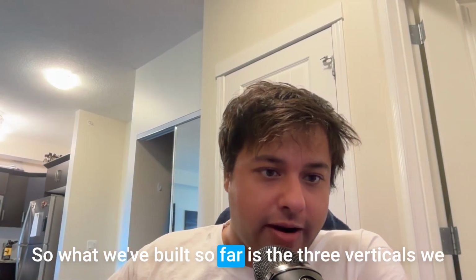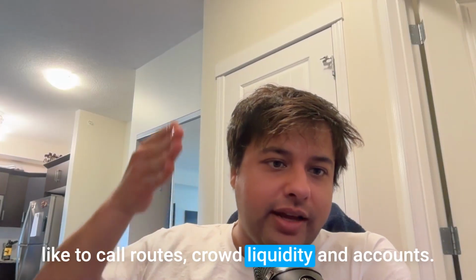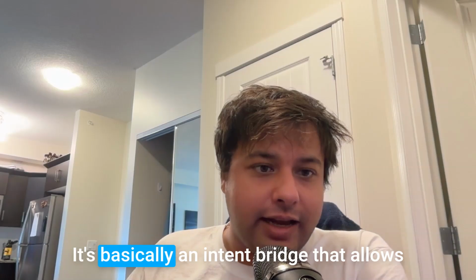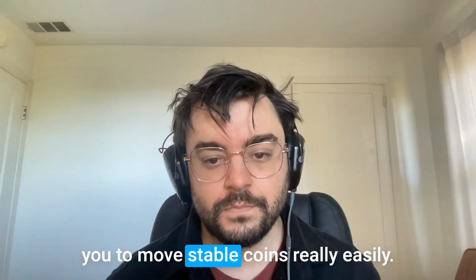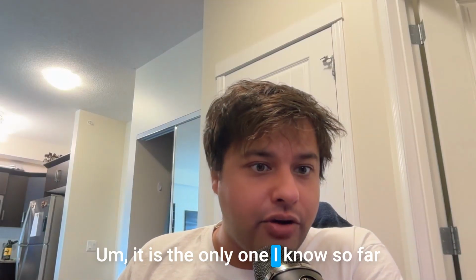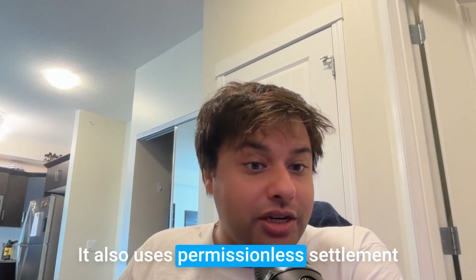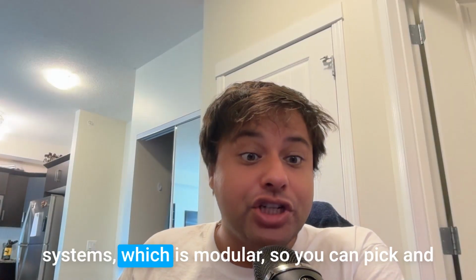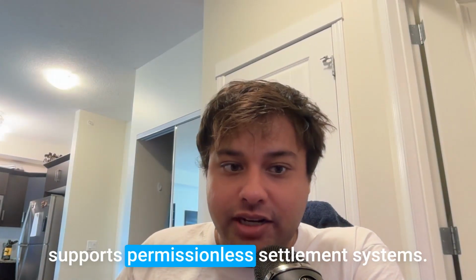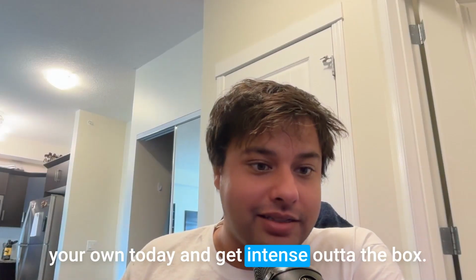So what we've built so far is three verticals we like to call routes, crowd liquidity, and accounts. Routes is basically the settlement and routing layer. It's an intent bridge that allows you to move stablecoins really easily. It is the only one I know so far that is fully permissionless to deploy. It also uses permissionless settlement systems, which is modular, so you can pick and choose which settlement type you want. You could just deploy these contracts on your own today and get intents out of the box.